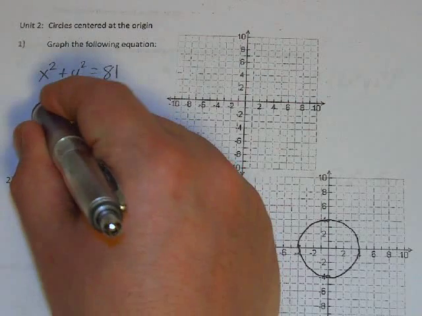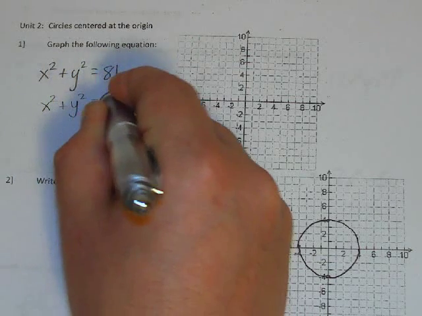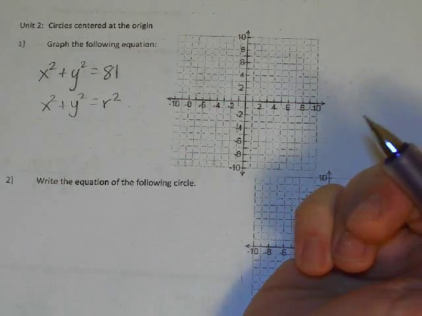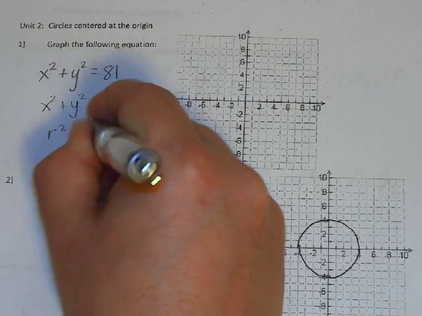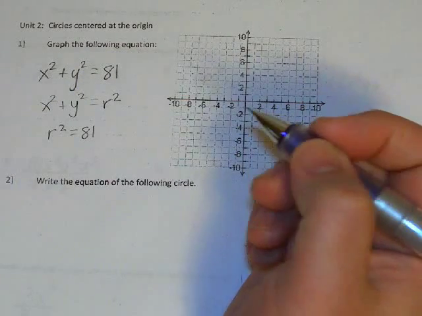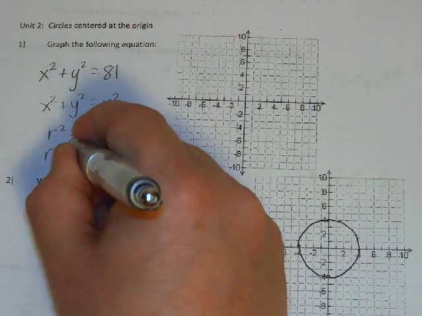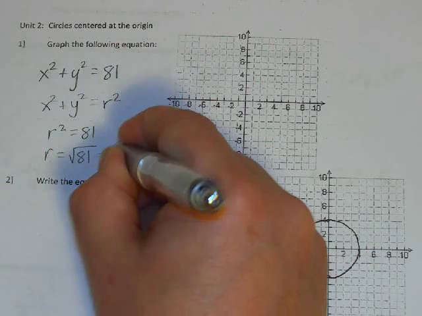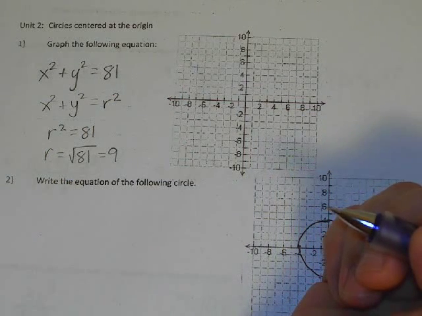So for circles centered at the origin, the equation is x squared plus y squared equals r squared, where r is the length of the radius. So we can see that in this problem, r squared is equal to 81. So to find r, we can take the square root of both sides. Now, in this problem, we don't need to worry about the negative root because the length of the radius must be positive. So the radius is 9.